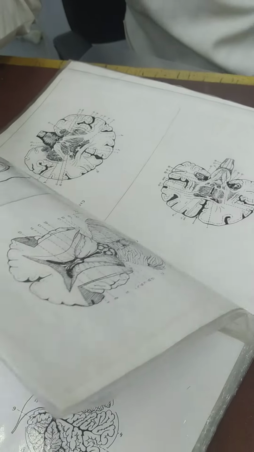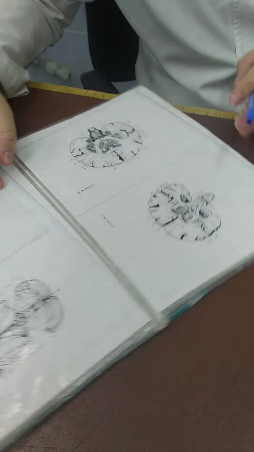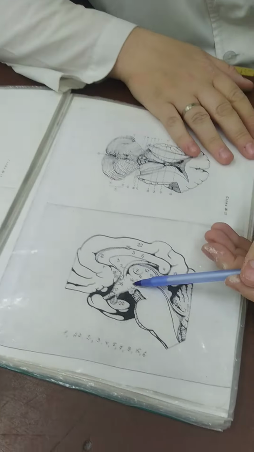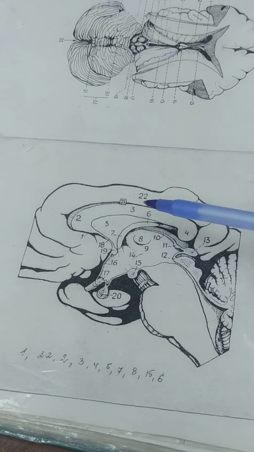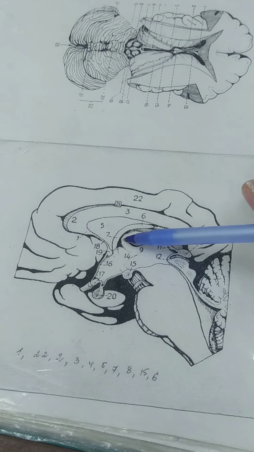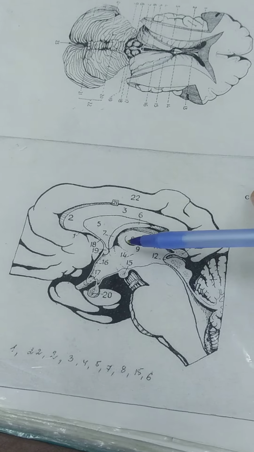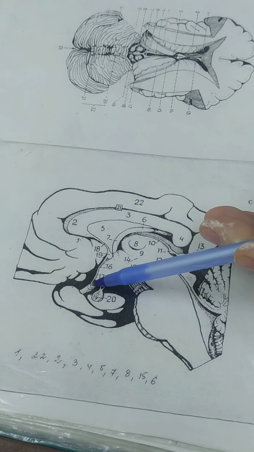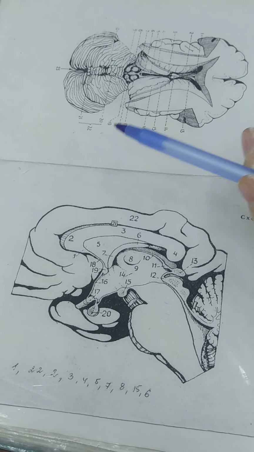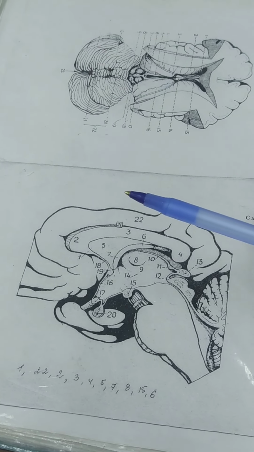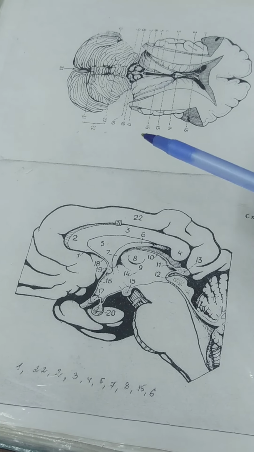hypothalamus. Hypothalamus is located in front of thalamus and below it. So here we have thalamus, here we have hypothalamus. Hypothalamus is not paired. It is separated from thalamus by the hypothalamic sulcus, and behind the optic chiasma. Some authors include optic chiasma and optic tracts into the hypothalamus, but functionally they have no connections to the hypothalamus.